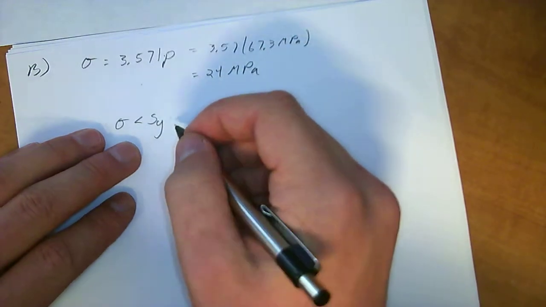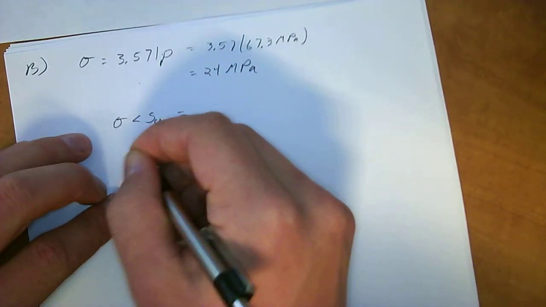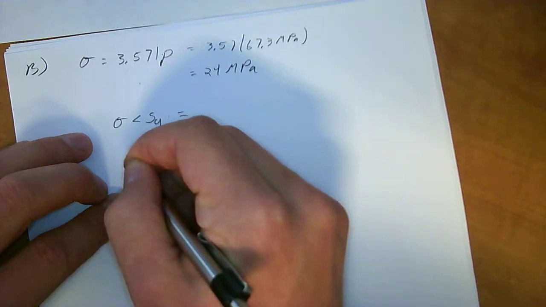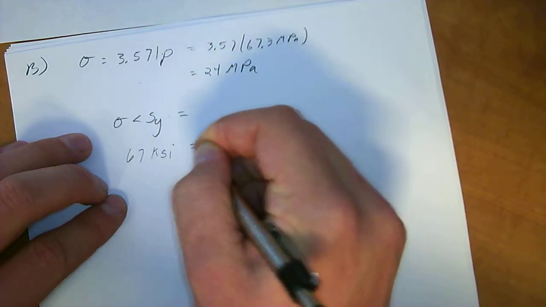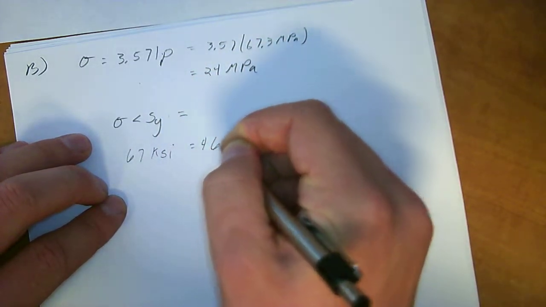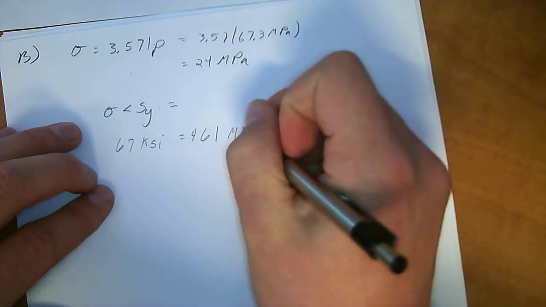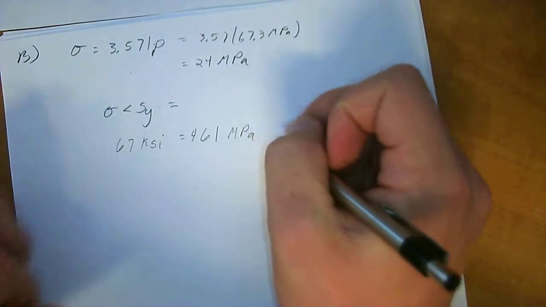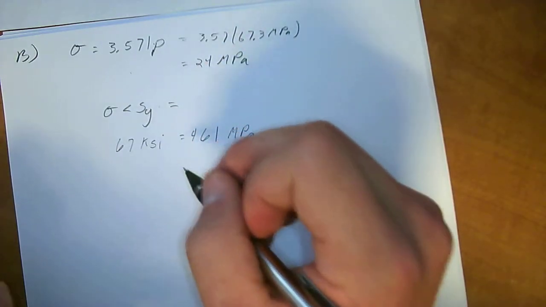I'm going to change this a little bit. 67 ksi equals 461 megapascals. This value is from Mil Handbook 5 and table 3.7.6.0 in Shigley's book for each one of these values.